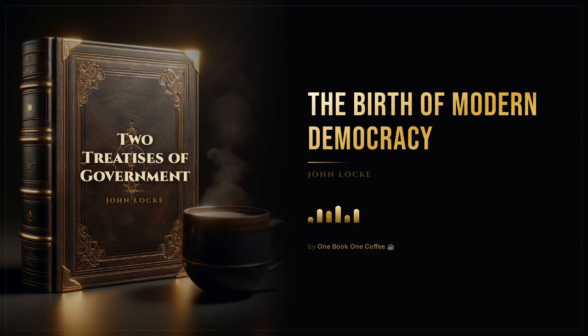What's particularly striking about Locke's approach is how practical and grounded it is. He wasn't interested in abstract philosophical arguments for their own sake. He was trying to solve real problems that real people faced in their daily lives. How do you protect property rights without creating a system so rigid that it prevents beneficial change? How do you ensure that those in power remain accountable to those they govern? How do you create institutions strong enough to maintain order, but not so strong that they become tyrannical? These questions feel remarkably contemporary because, in many ways, we're still working on the answers.